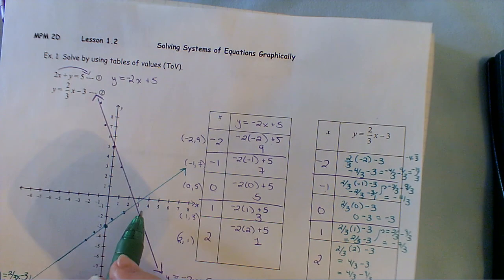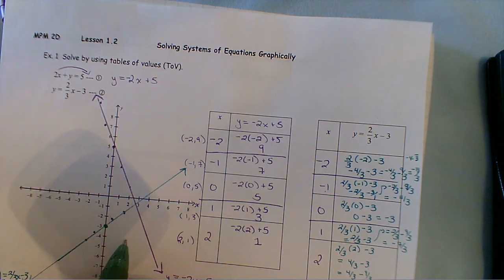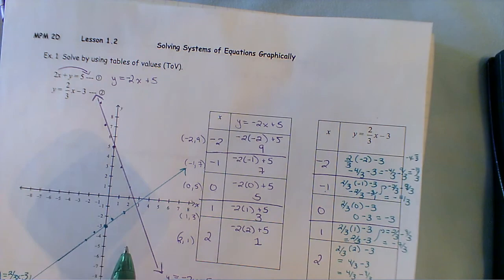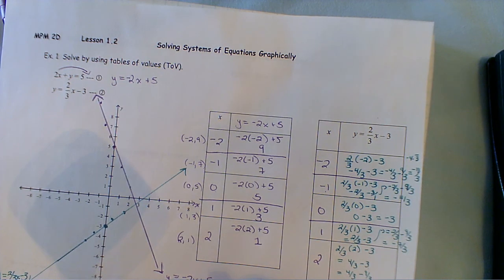So it looks like, let's see. Could it be 3 and -1? Could it be that they touch at 3 and -1?